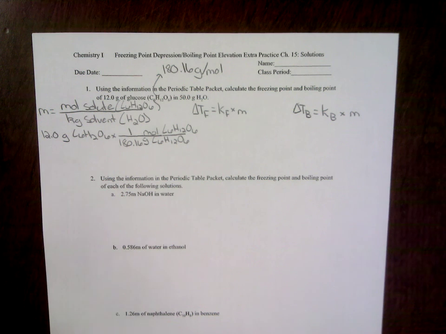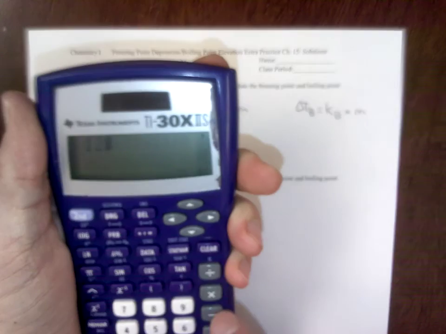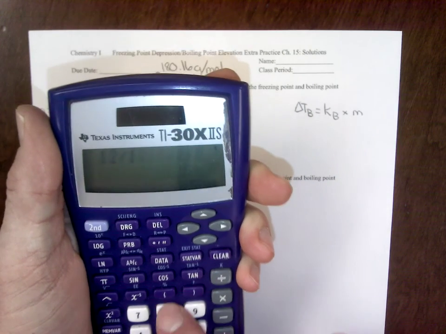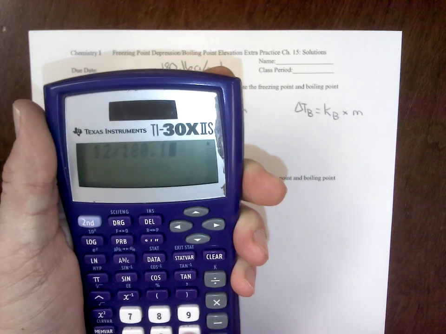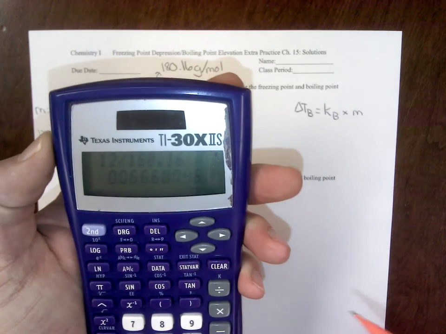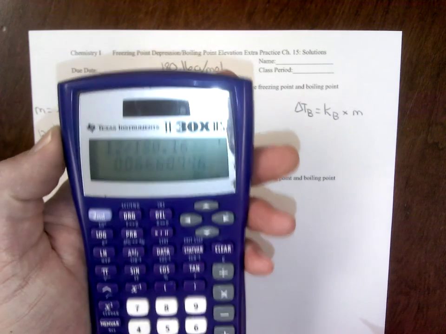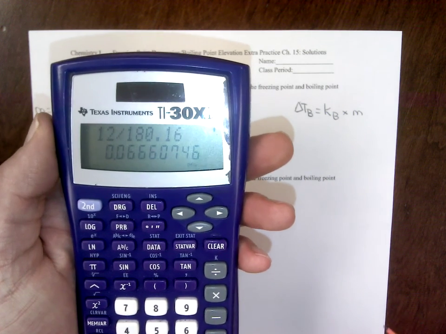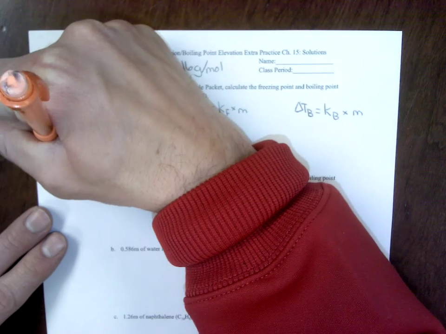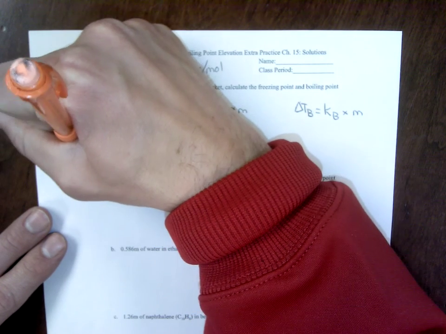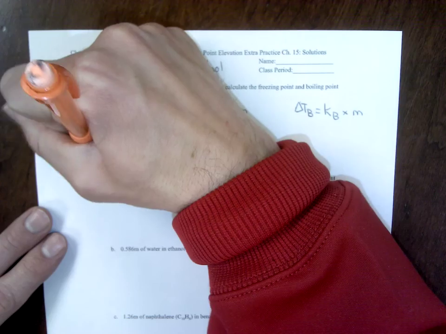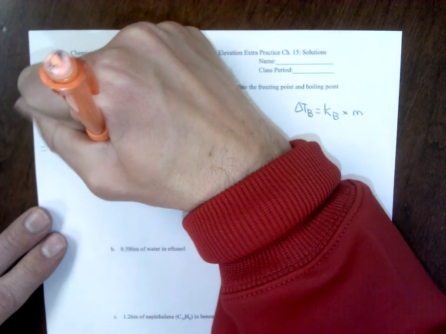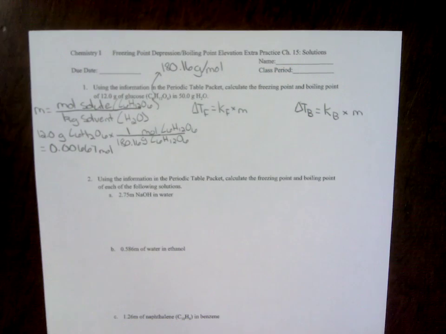Now, I'm going to get out my calculator, and we are going to take 12 divided by 180.16. Press enter, and rounding here I get 0.0667. So that's 0.0667 moles of our glucose. So again, this would equal 0.00667 moles of our glucose.